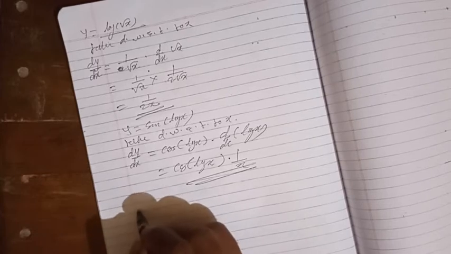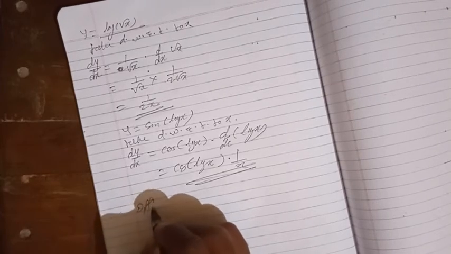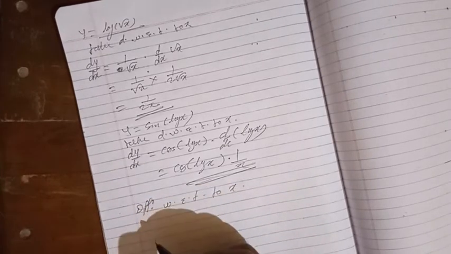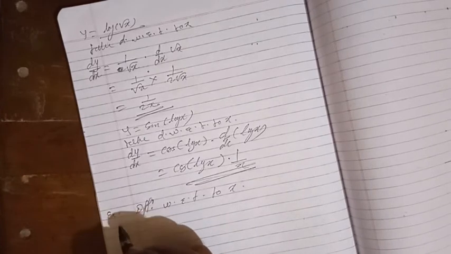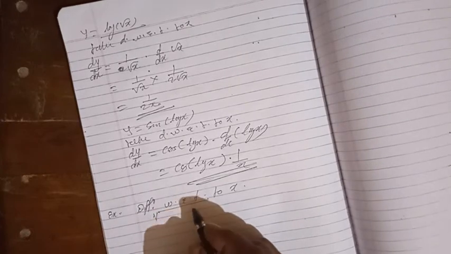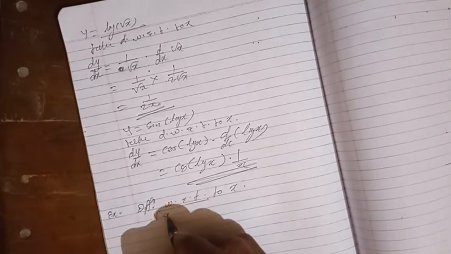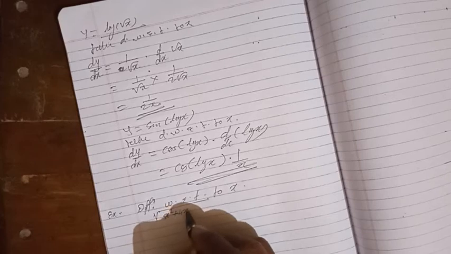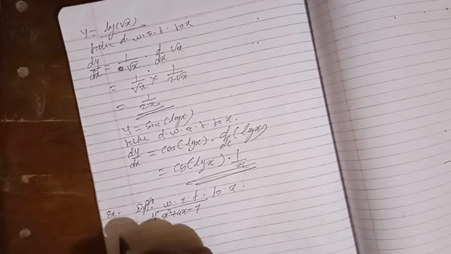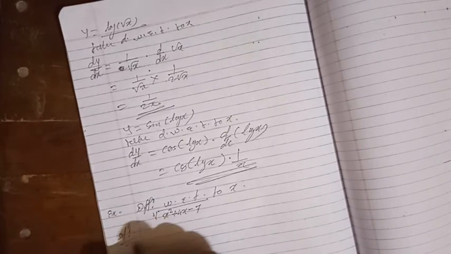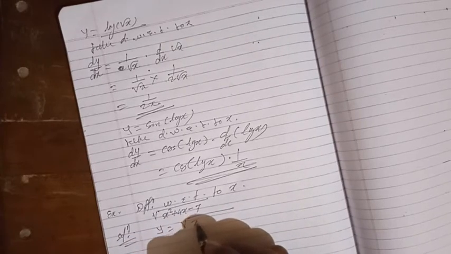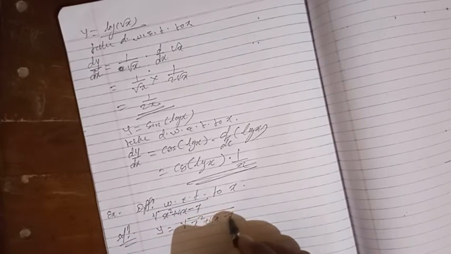Solved examples. Differentiate with respect to x the root of x square plus 4x minus 7. Solution: take y is equal to root of x square plus 4x minus 7.